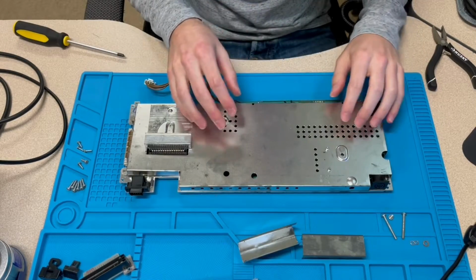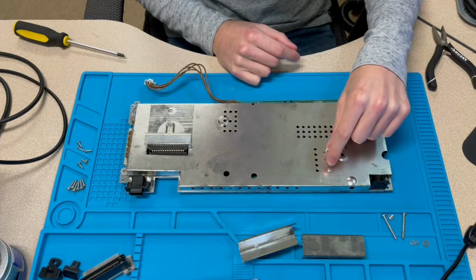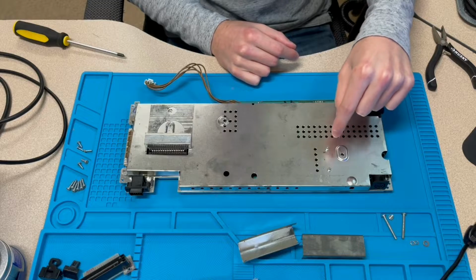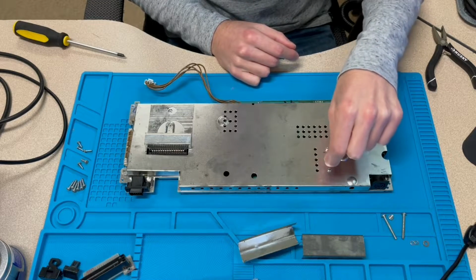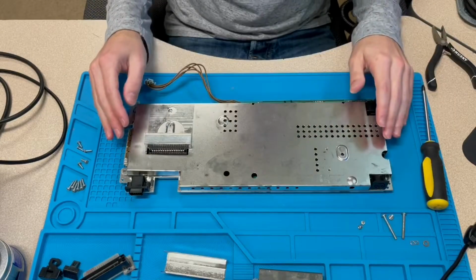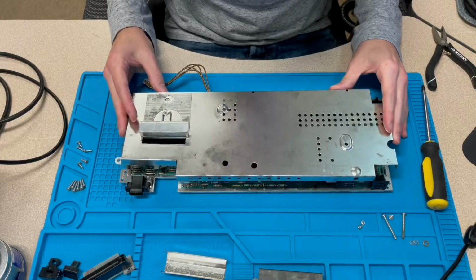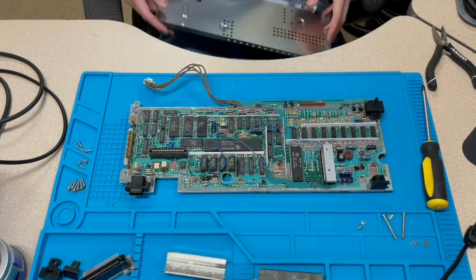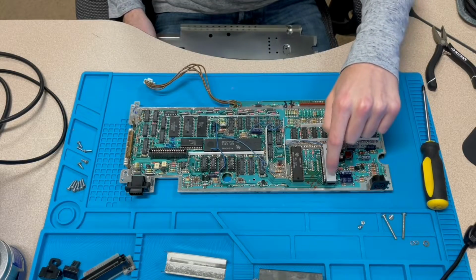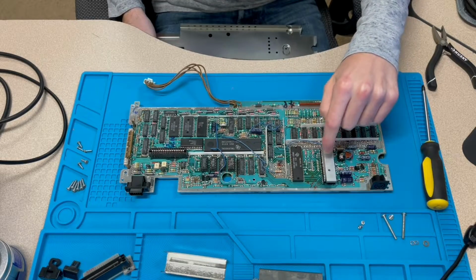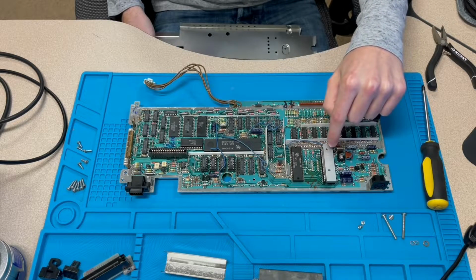And then the last thing before I can take this top shield off is to remove these 2 screws. These hold on a little piece of metal underneath, and it acts as a heat sink for the video chip, which is right under here. Okay, so those are out. I should be able to remove this top shield. And there we go. So there's the little piece of metal I was talking about. And I actually replaced the thermal compound that was underneath this metal, so it's got brand new thermal paste under it to keep that video chip cool.